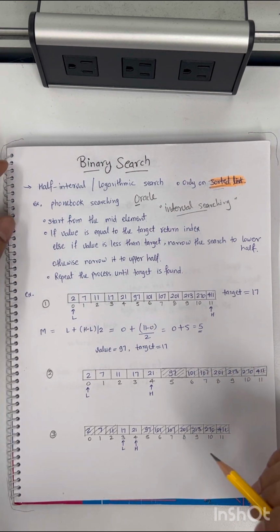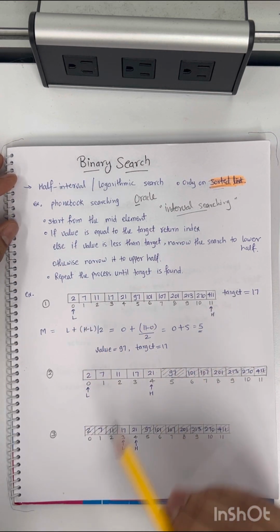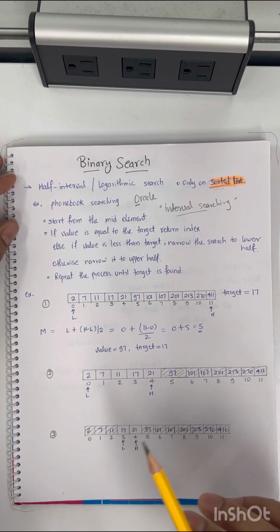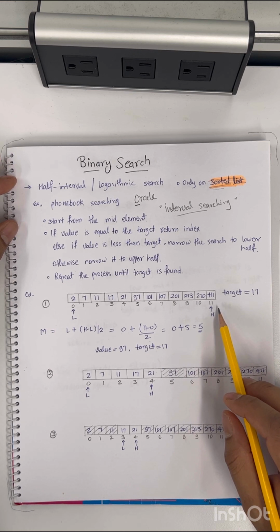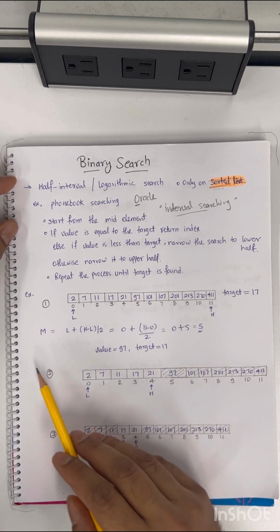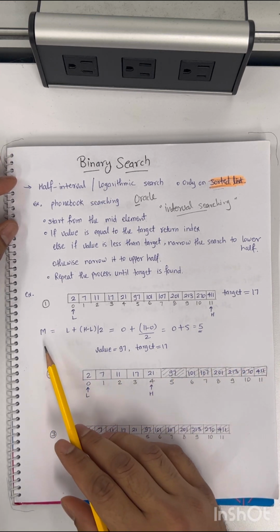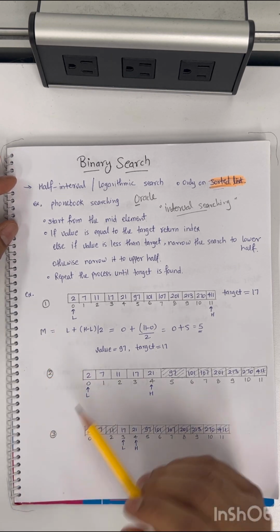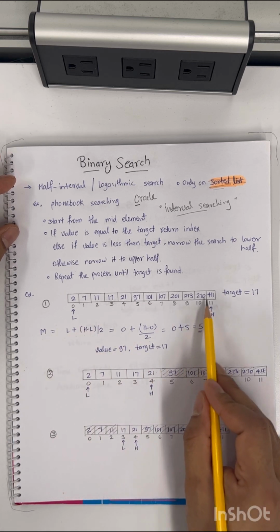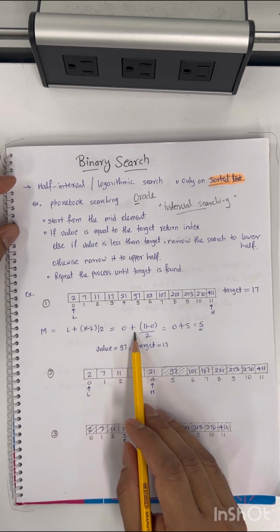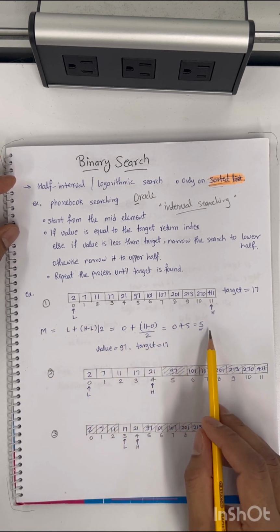Let's see an example. Let's say we have this array of length 12. Index starts from 0 to 11. First, we need to calculate the mid. The mid will be calculated using this formula: L plus (H minus L) by 2, where L is low and H is high. In this case, L is 0, H is 11. So the mid will be 5.